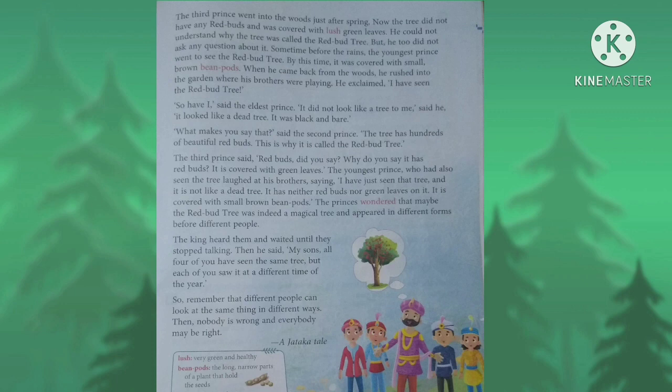"What makes you say that?" said the second prince. "The tree had hundreds of beautiful red buds. This is why it is called the red bud tree." The third prince said, "Red buds, did you say? Why do you say it has red buds? It is covered with green leaves."